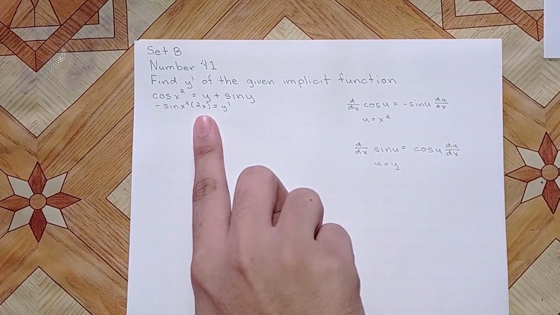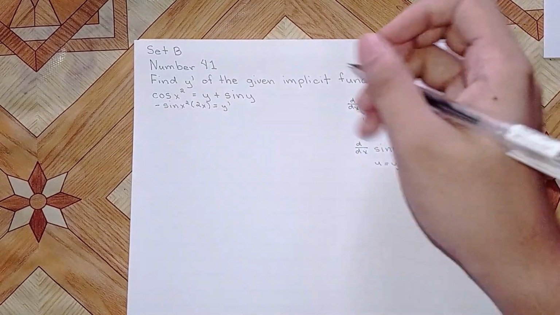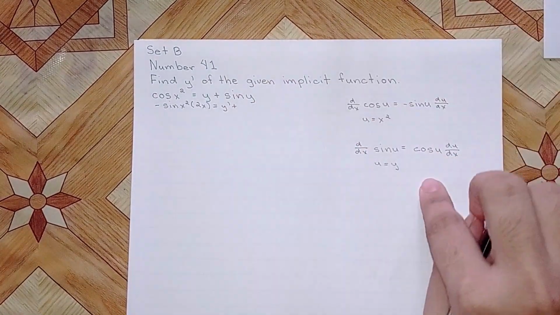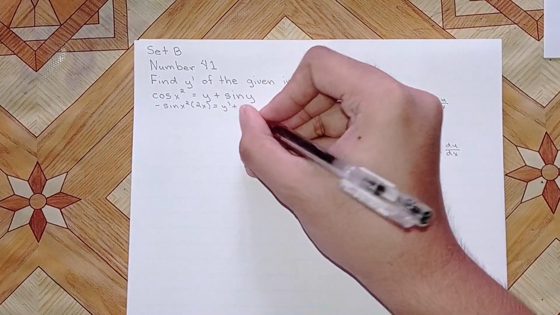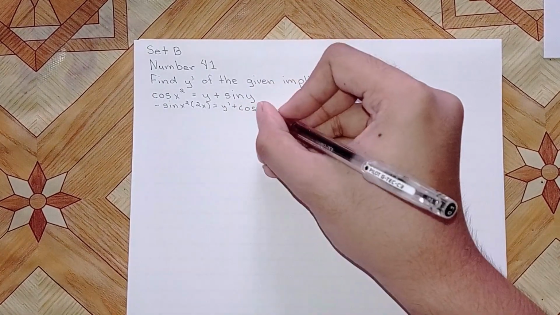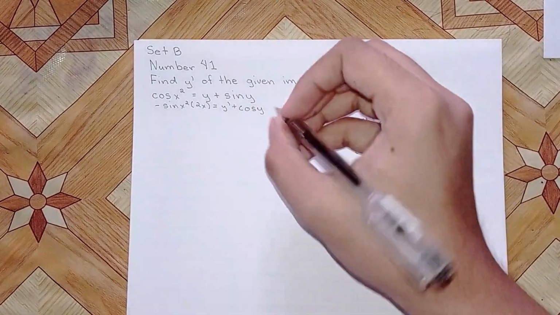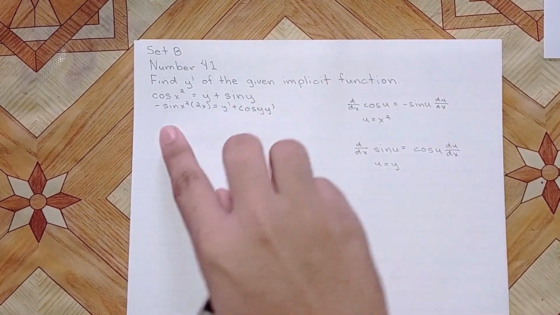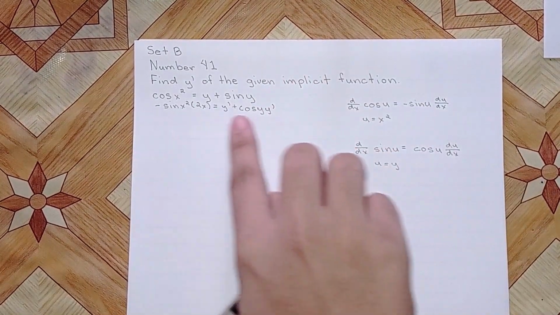So we can say that the derivative of sine y is equal to positive cosine y, and the derivative of y is y prime. So now we have this function.